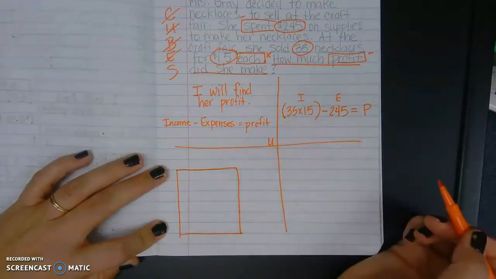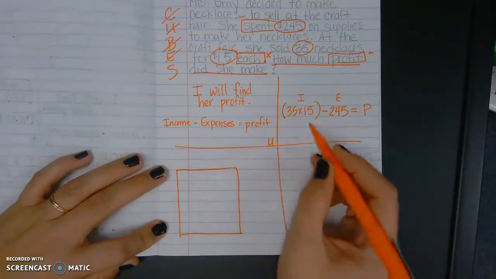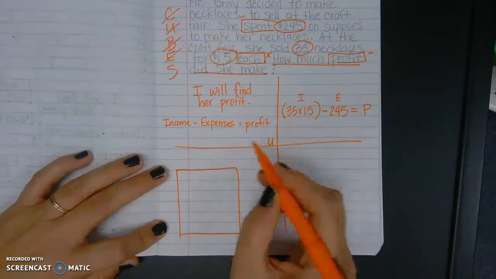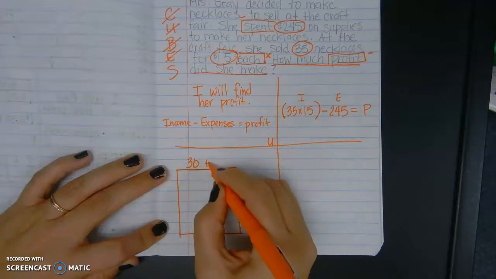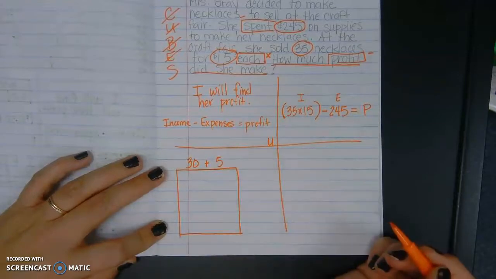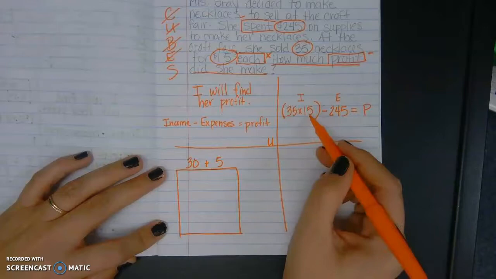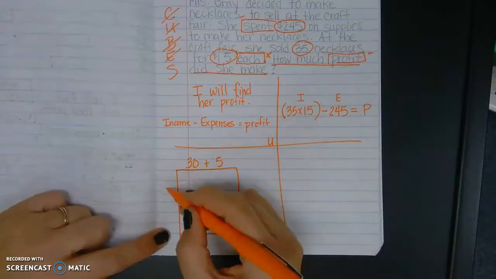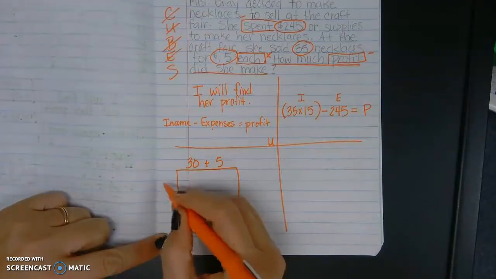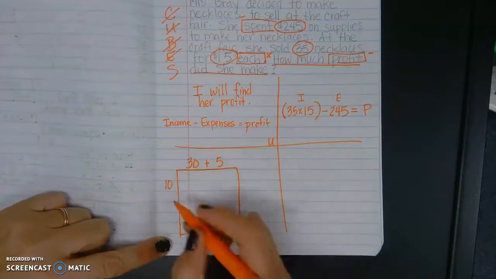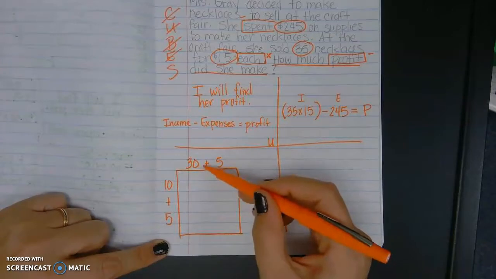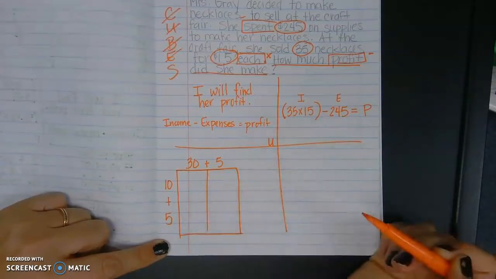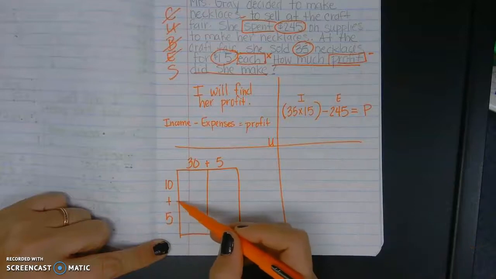Now 35 is my first factor. So I'm going to break up that factor into expanded form, and I'm going to write 30 plus 5. My next factor is 15, and I'll put that in expanded form over here on this side, and write 10 plus 5. Remember, a good way where you know how to split up your boxes is where that plus sign is. You'll split it that way, and then I have another one here, so I will split it this way.